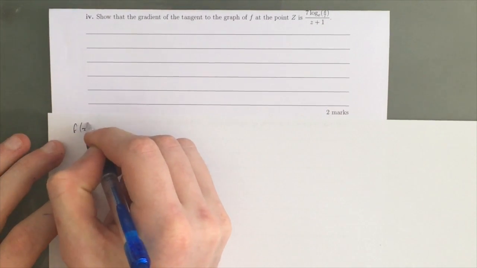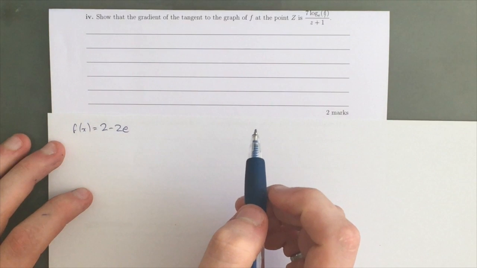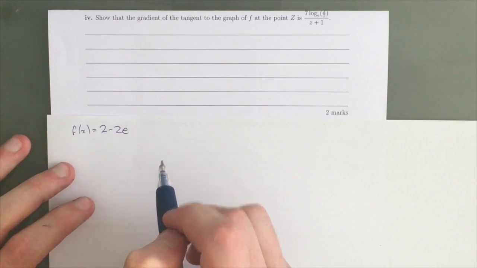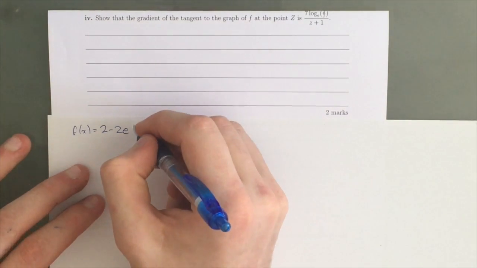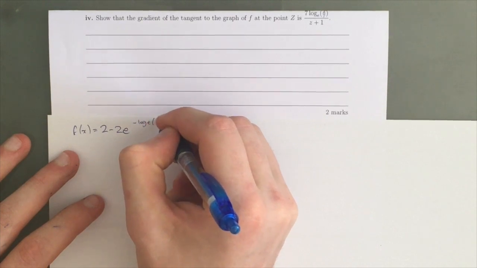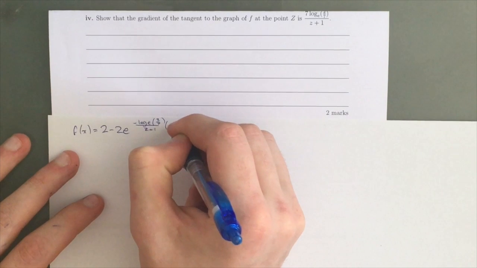So we know that f of x is equal to 2 minus 2e, and we now know what k is because of our previous question. So what we do is we sub that in for k. We know that there's a negative k up here, which means we get negative log e of 7 on 2 over z plus 1 times x plus 1. And that's actually our function at the moment.